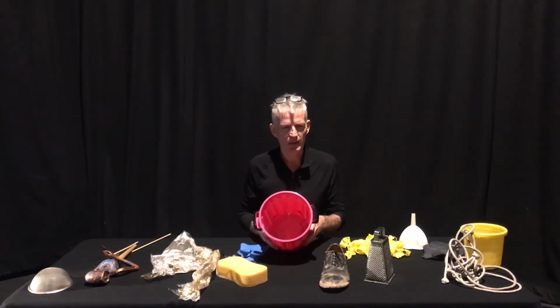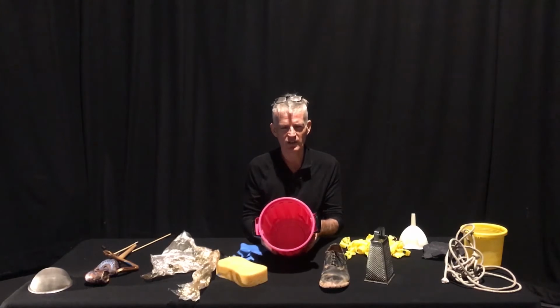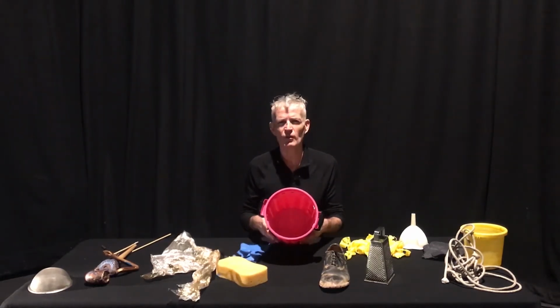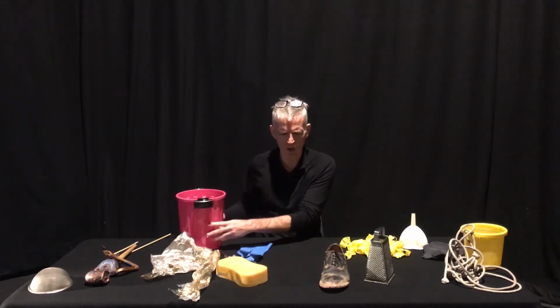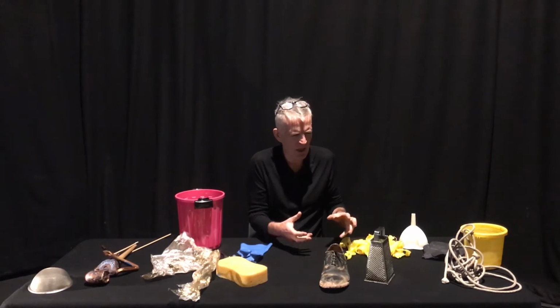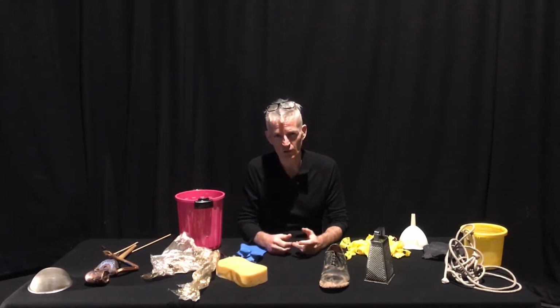And basically the idea of the exercise is to try and help us sensitize to different aspects of the object. The objects all have their own properties, they all have their own exciting ways that they might be able to tell stories.